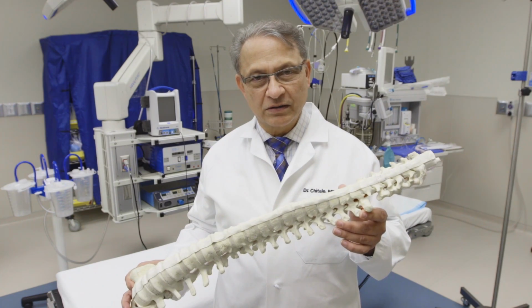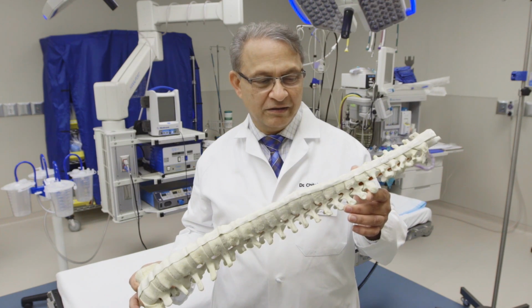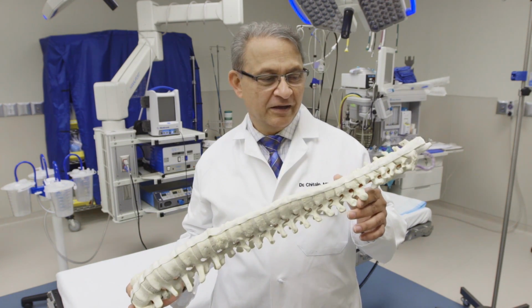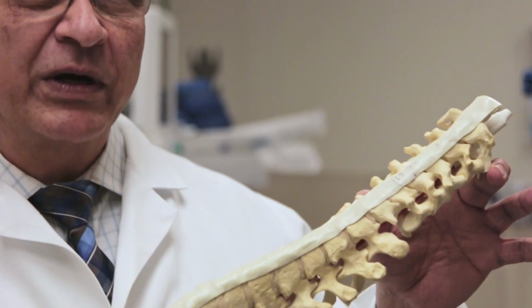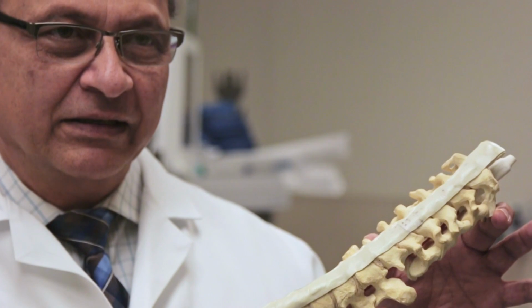This is a model of the human spine. As you can see, the spine has three sections. The top section has 7 vertebrae. That is called the cervical spine, which belongs to our neck.